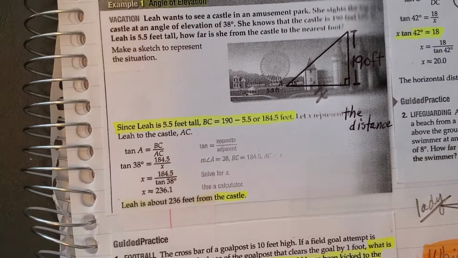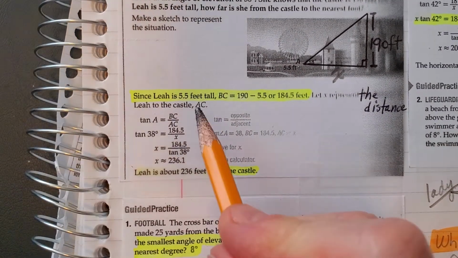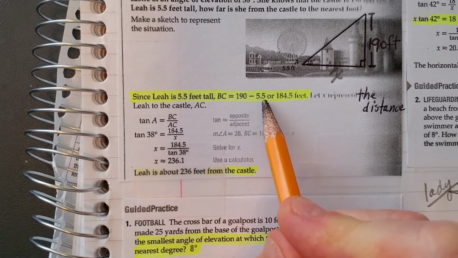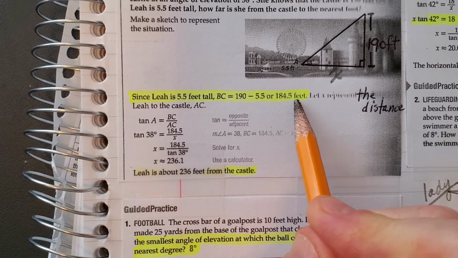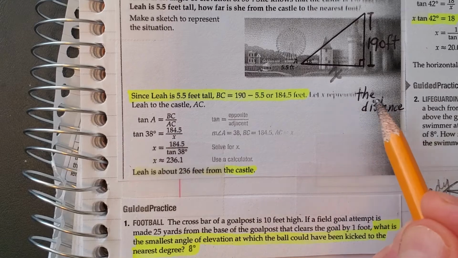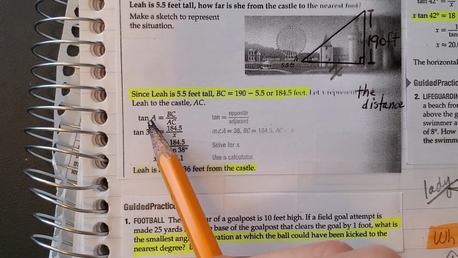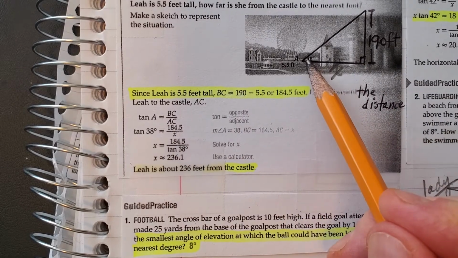So here we go. Since Leah is 5.5 feet tall, BC is equal to 190 minus 5.5, or 184.5 feet. Let X represent the distance. So there's your X. Now, which trig function are you going to use?